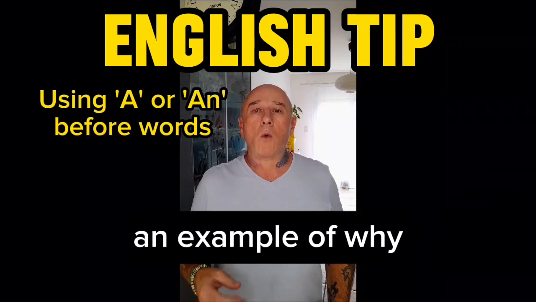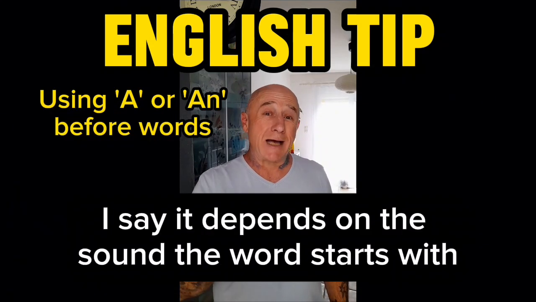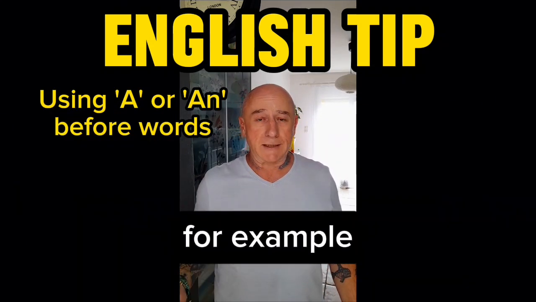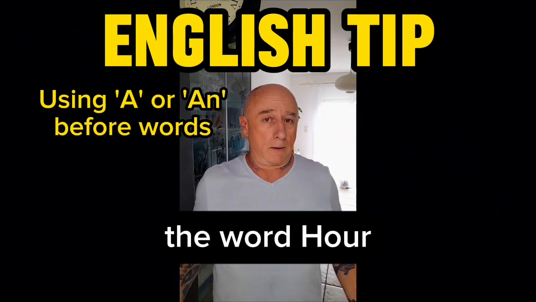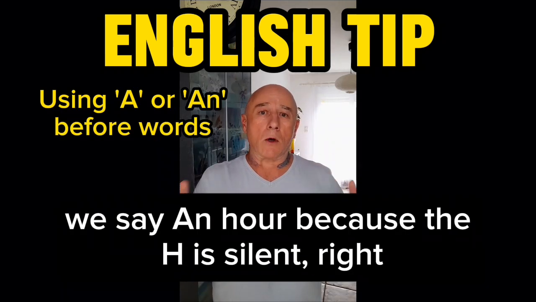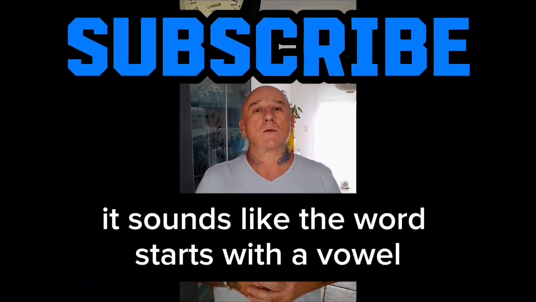Here's an example of why I say it depends on the sound the word starts with. For example, the word hour. We say an hour because the H is silent, right? It sounds like the word starts with a vowel.